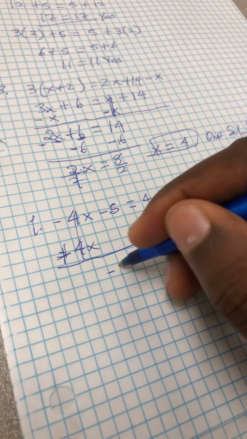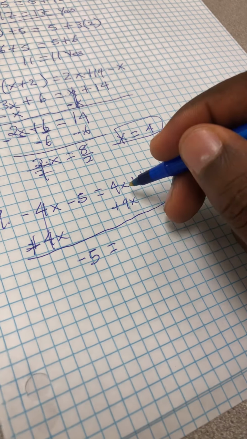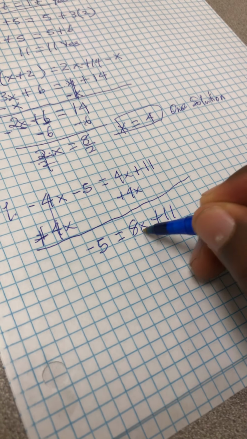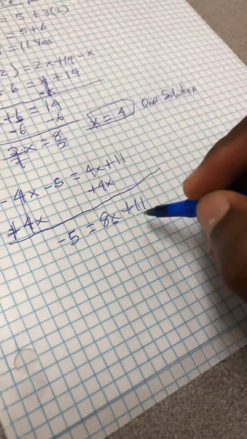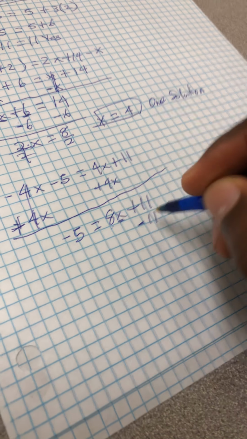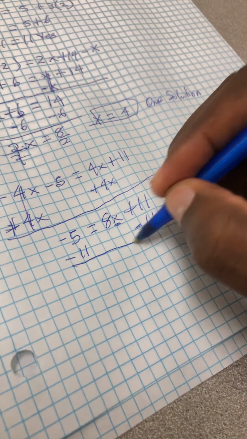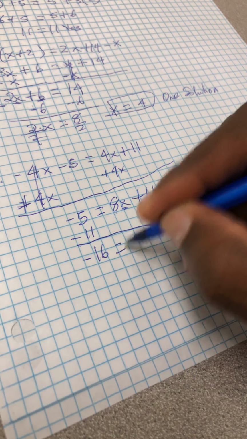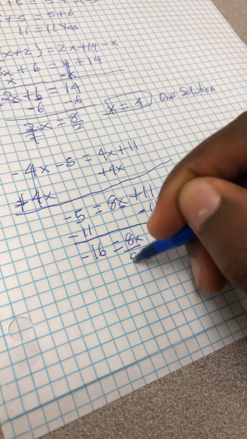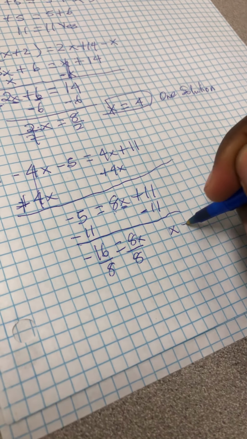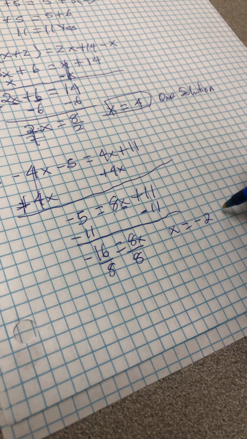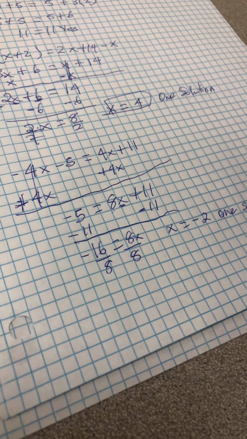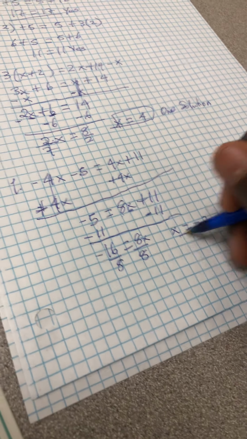So that will give me negative 5 equals 4x plus 4x is 8x plus 11. Now I'm trying to solve for this x. It's just 8 and 11. Remember, start with the number that is not the coefficient. It makes it a lot easier. So minus 15 minus 11 will give me negative 16 equals 8x. And then I'm going to divide by 8 on both sides to get x equals negative 2. Okay? So that means this is a one solution. Anytime you get x equals something or a variable equals something, that is a one solution.